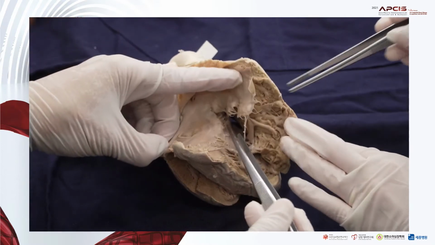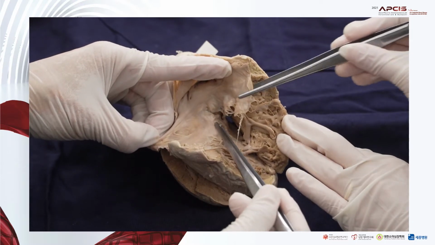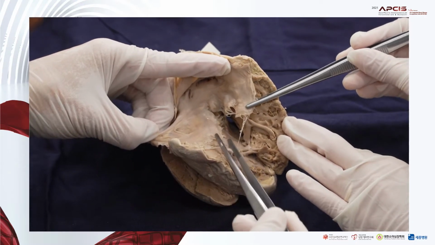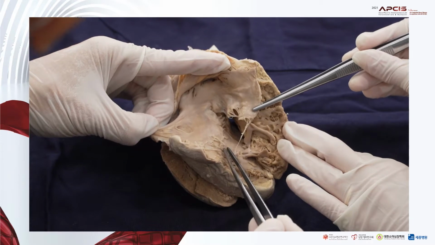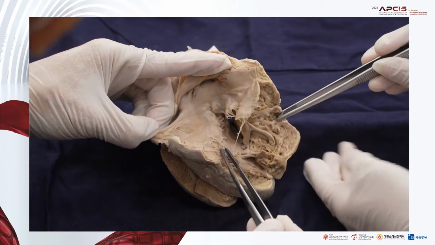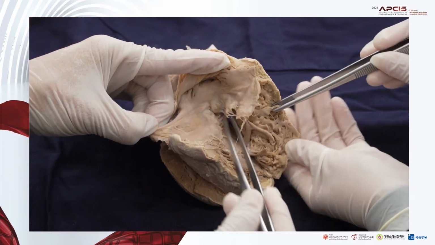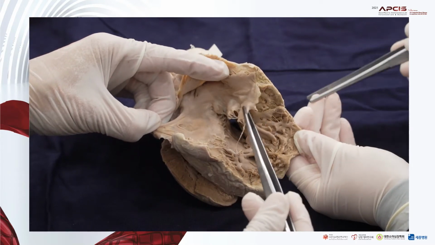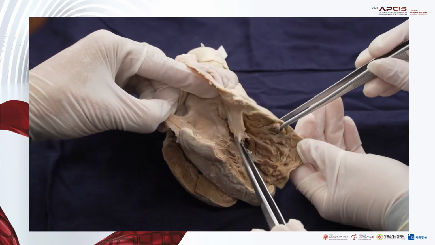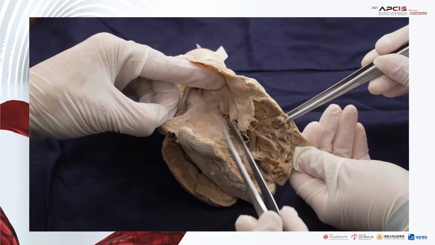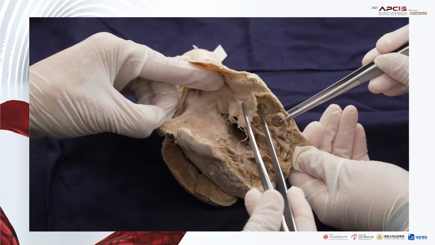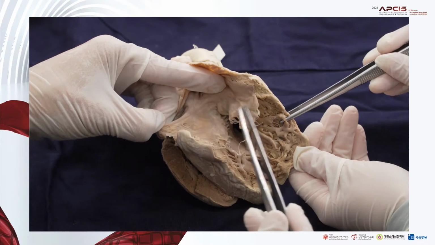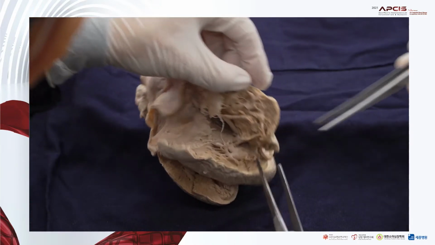So we already see the septal leaflet of the tricuspid valve, which is tightly attached to the ventricular septum of the right ventricle, and the anterior and posterior leaflets of the tricuspid valve make 3, or sometimes 4 or 5, leaflets of the tricuspid valve.